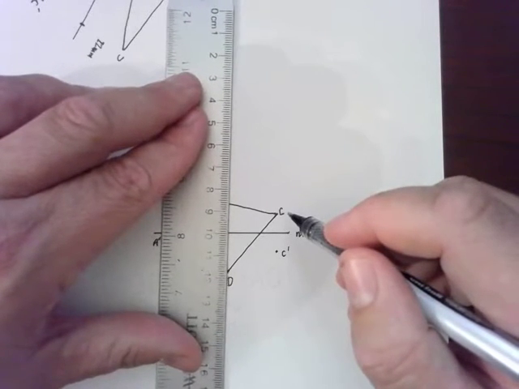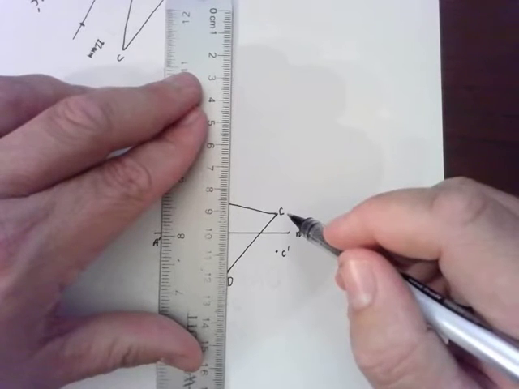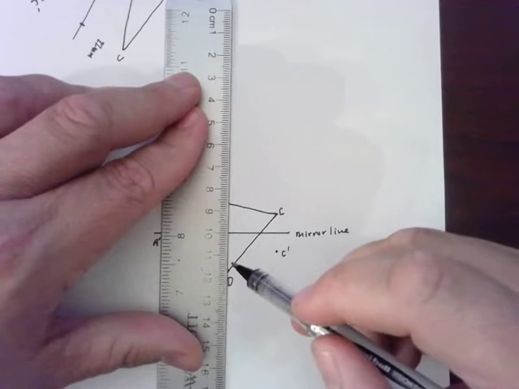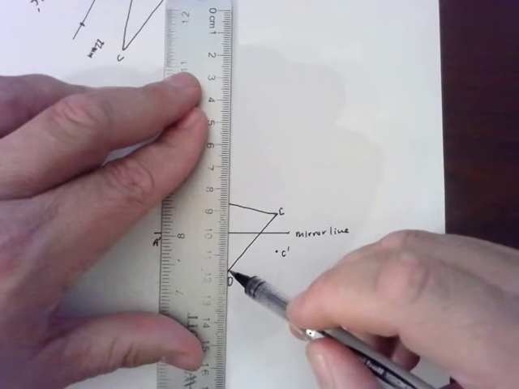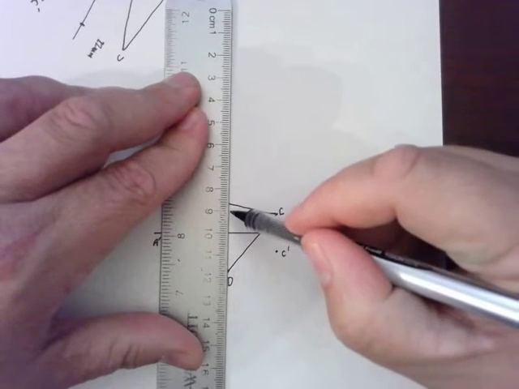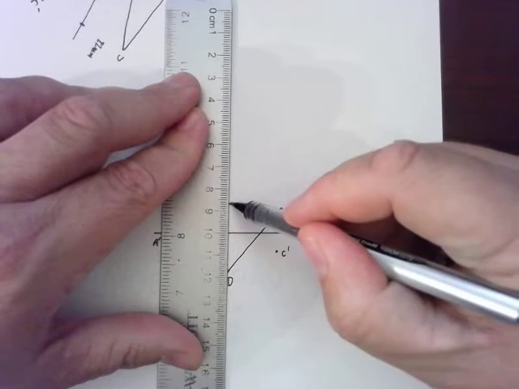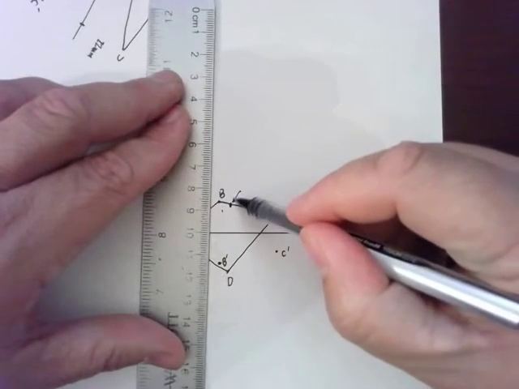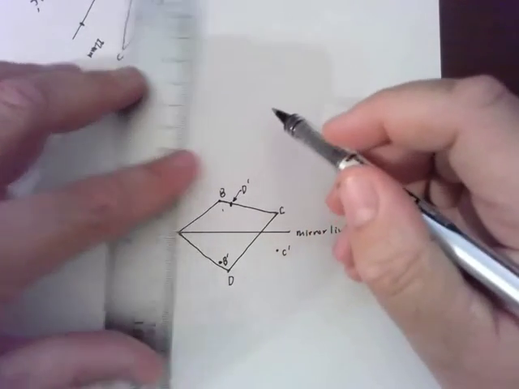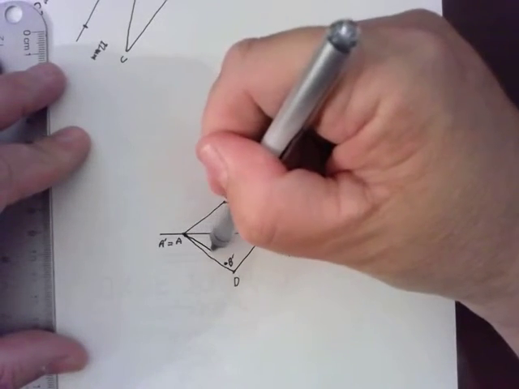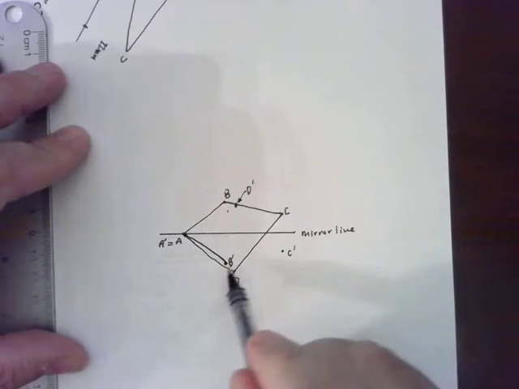And then D is over here below, so it's going to go above, lining up the 10 there with the mirror line. Line it up nicely. There we go. So that looks to be, what is that, 10. This ruler is wearing out. I can't see the marks anymore. It's about 18 millimeters. So I'm going to go 18 millimeters up. So there's 5, 6, 7, 8. So D is around here. There's D prime.